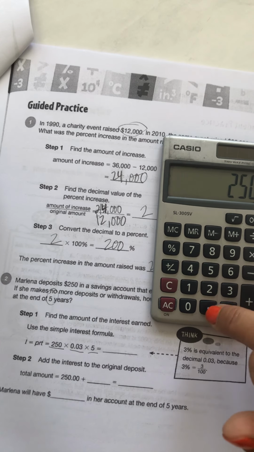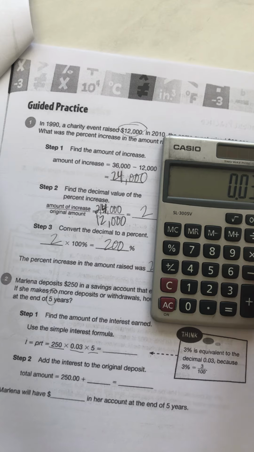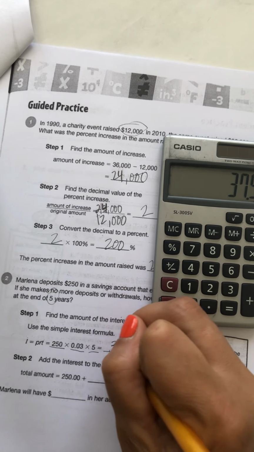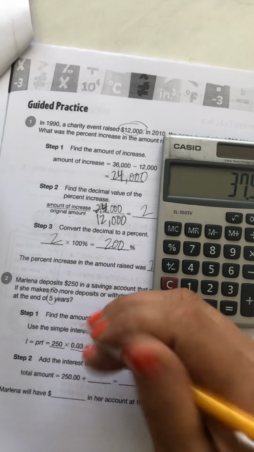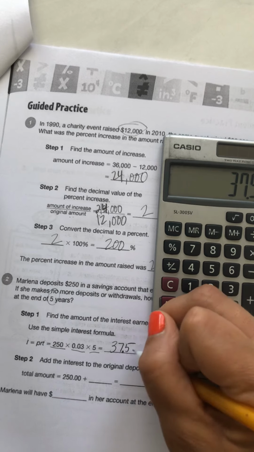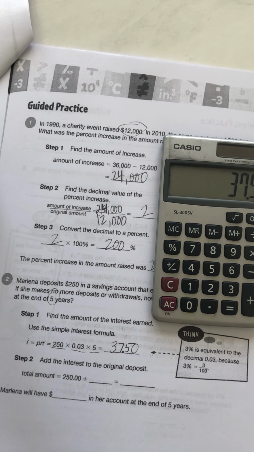250 times 0.03 times 5 equals. So the total amount that I'll have in my bank account after 5 years is $375, which is pretty good. Or that's the interest that I've earned. Oh no, sorry. $37.50 is the interest I will have earned over those 5 years. So that's the extra money that I'm getting.